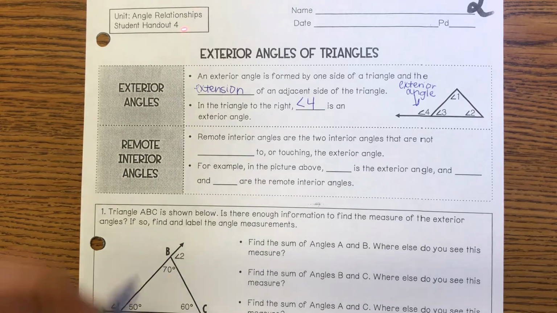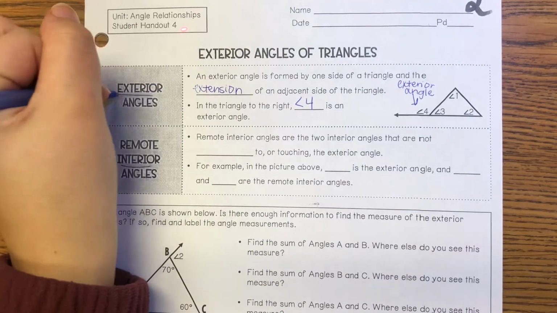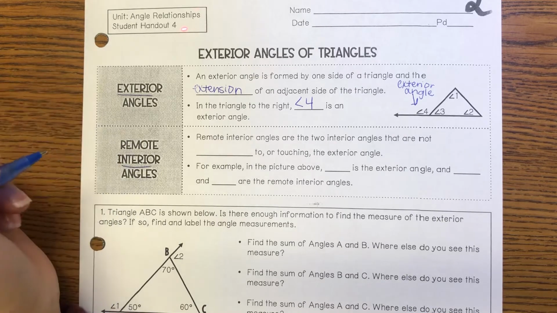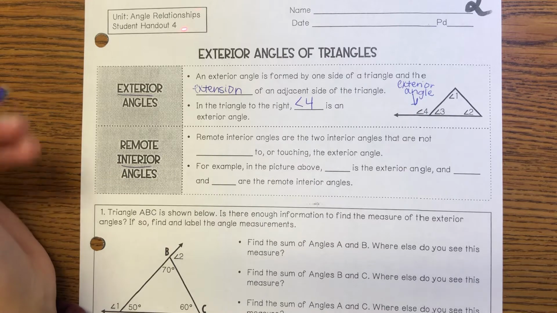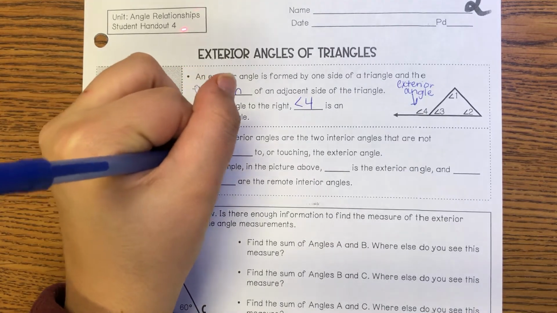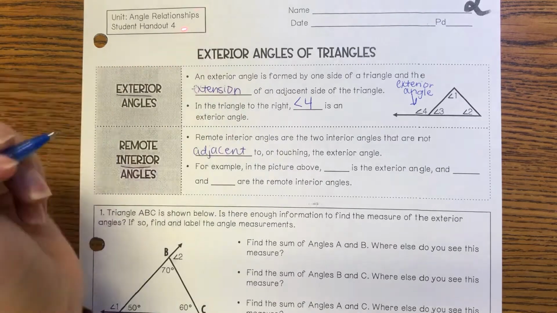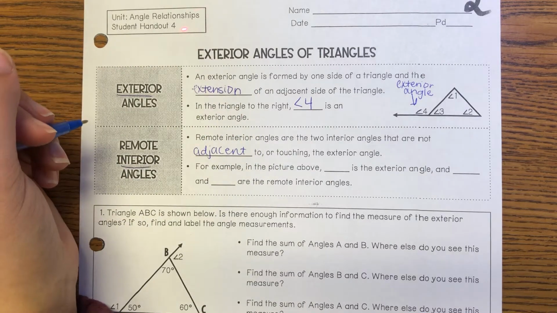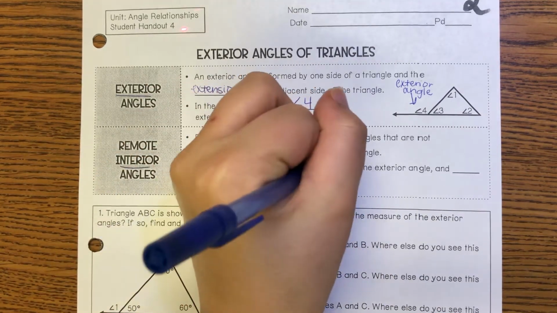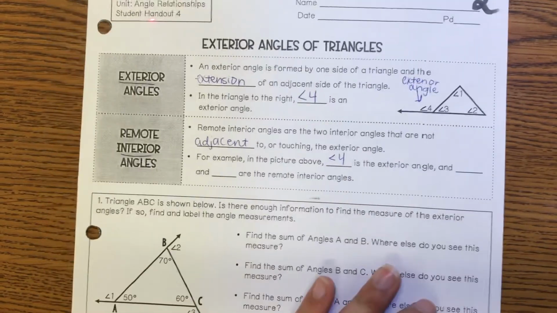Then we have remote interior angles. Remember, exterior is outside, interior is inside. So the remote interior angles are the two interior angles that are not adjacent or touching the exterior angle. So, for example, in the picture above, angle 4 is the exterior angle, which we already talked about.